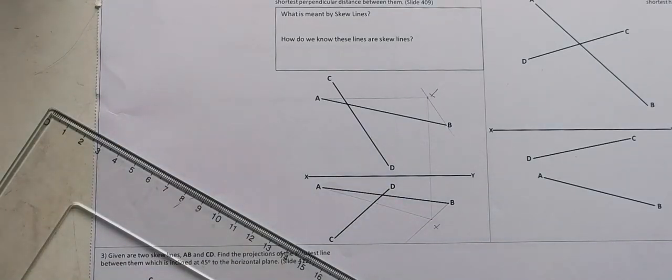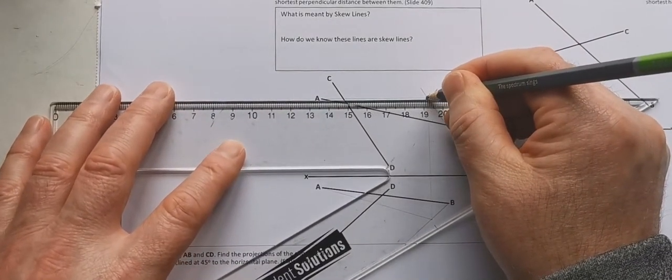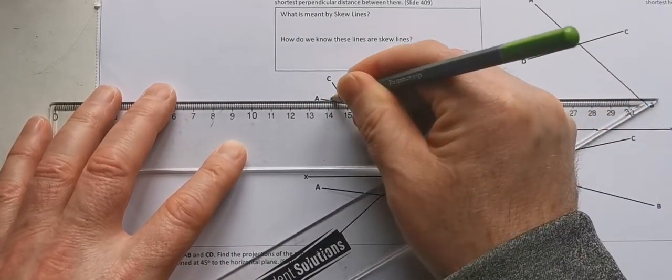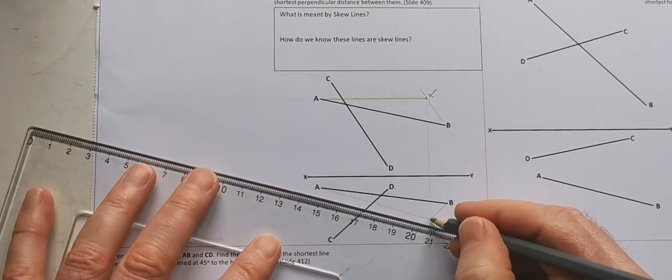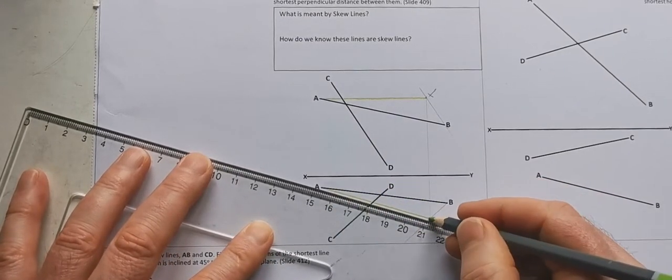Now, I'm going to color XA in green here, just to help you understand this. Now, XA has some important features about it.